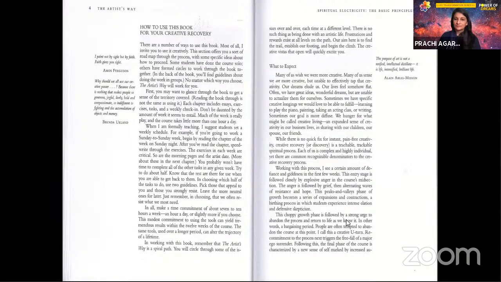This peaks and valleys phase of growth becomes a series of expansions and contractions, a birthing process in which students experience intense elation and defensive skepticism. So, okay, I'll tell you, I'm a very creative person. I've been an artist all my life. As long as I remember growing up, I remember creating art.